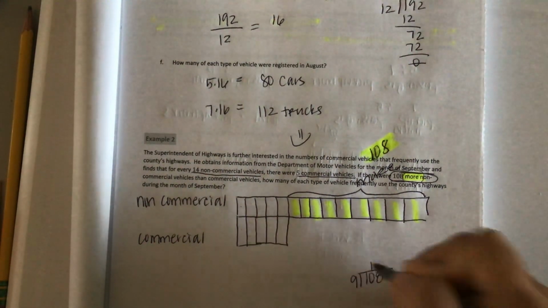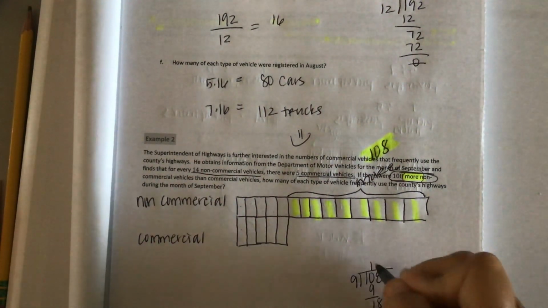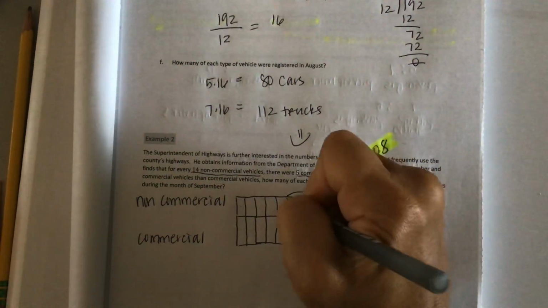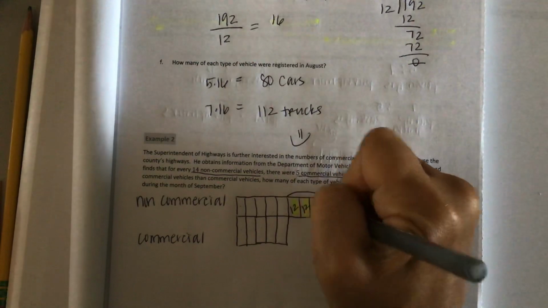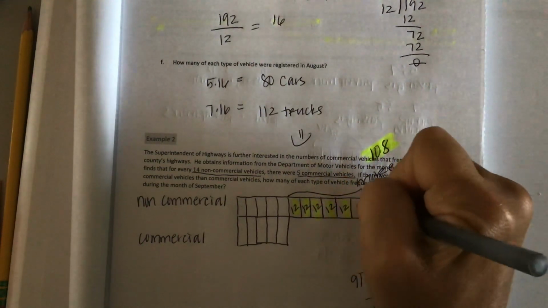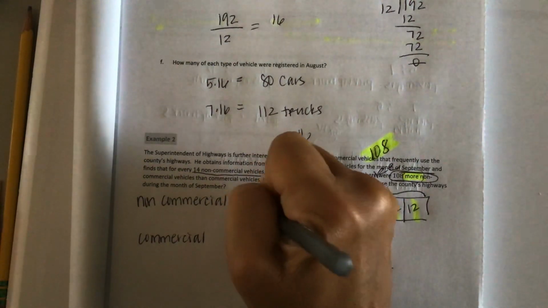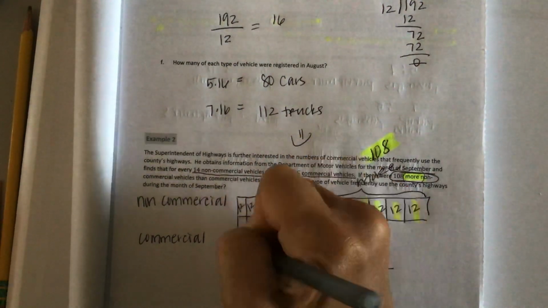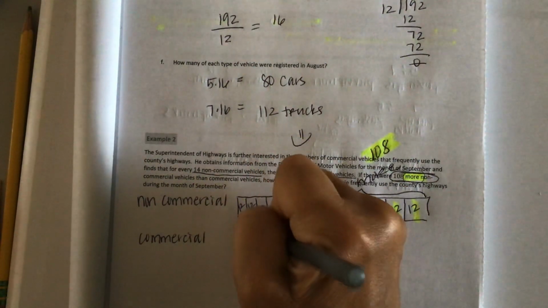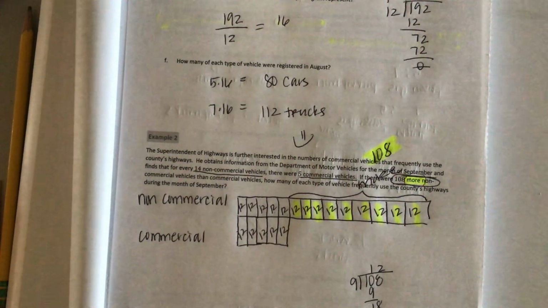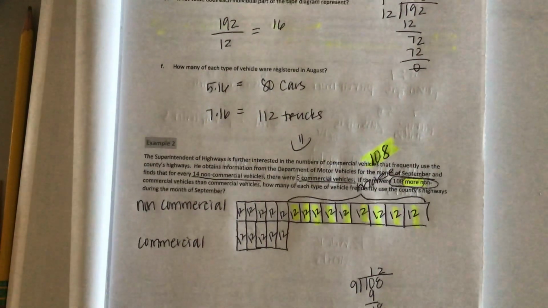Push pause, divide. And you should get 12, and you're going to write 12 in each and every stinky little box. Okay, there we go. So it's 108 more.